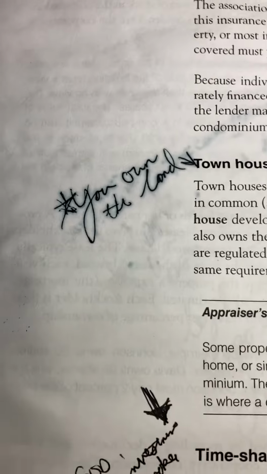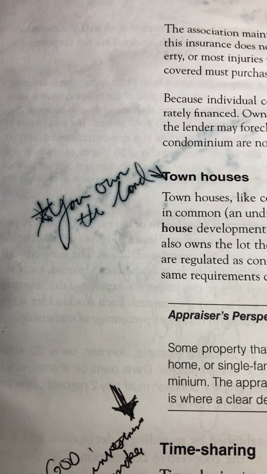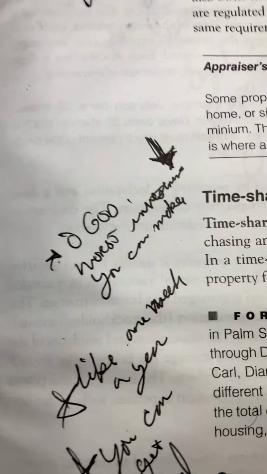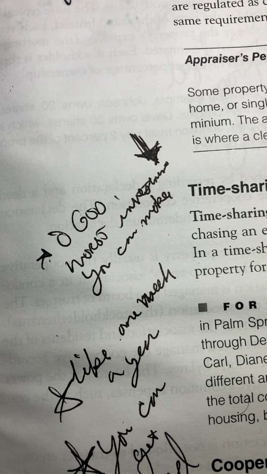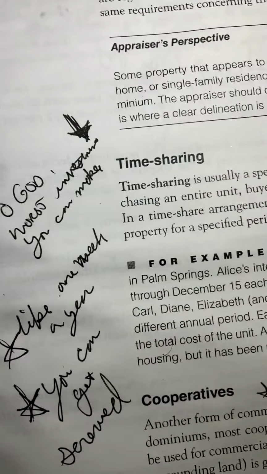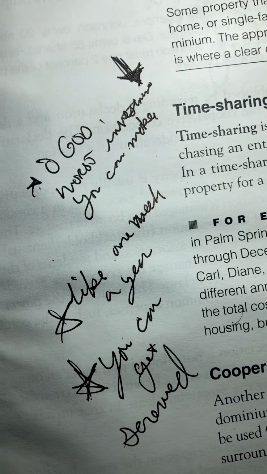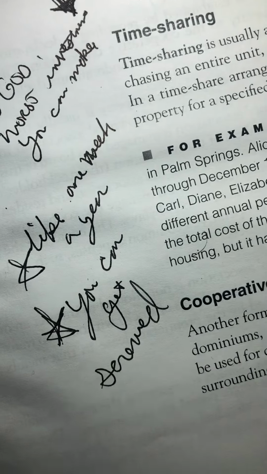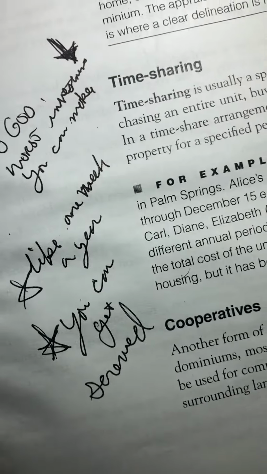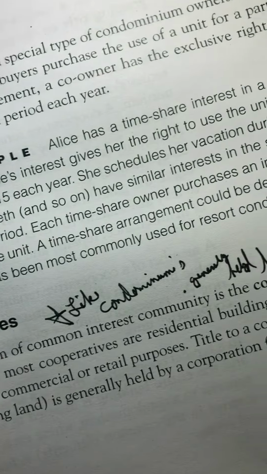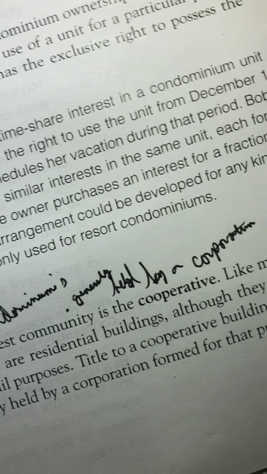Extra notes: you own the land, and it points to townhouses. Oh God, worst investment you can make, and it points to time sharing. Like one week a year, you can get screwed, and it's pointing to time sharing, so watch out with time sharing. And like condominiums, generally held by a corporation, and it points to cooperatives.